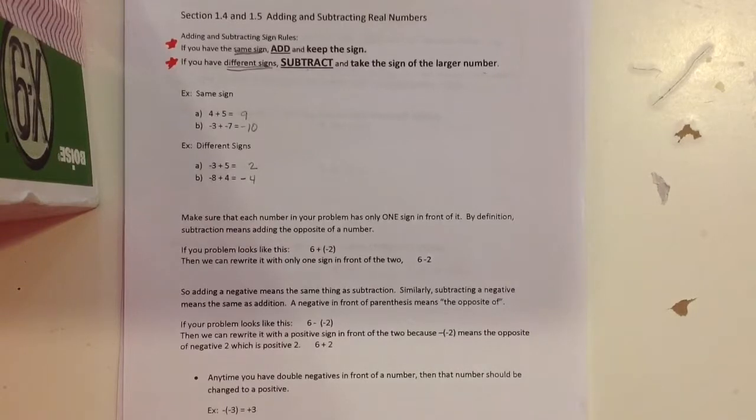A lot of students get bogged down on how to remember the sign rules. The answer is practice. The more homework that you work, the easier these rules will come, and it's really important that you learn these rules. So I'm just going to say practice.